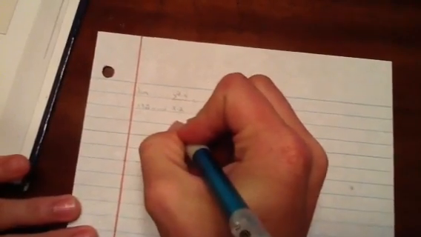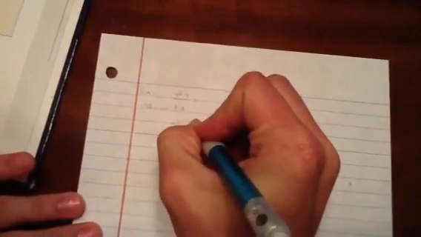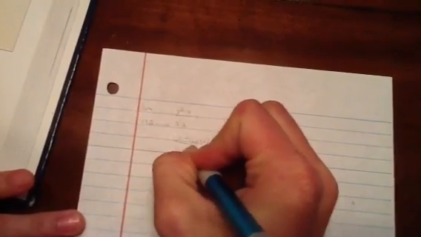If you look at the top, that's a difference of perfect squares, so we can factor it, which would be x minus 2 times x plus 2. And look at that, x minus 2 is in the bottom too, so those can cancel. So there's going to be a hole at x equals 2.